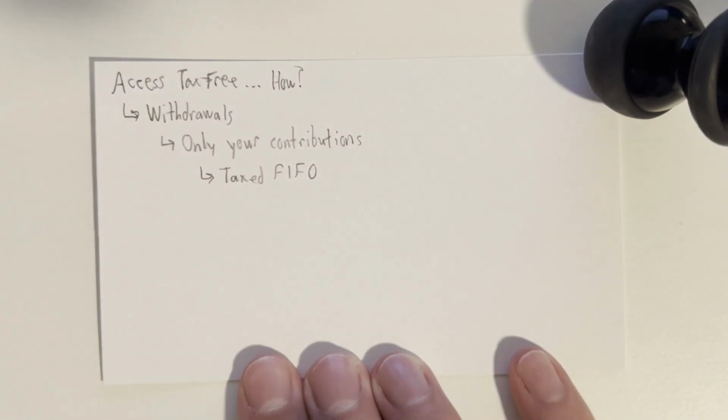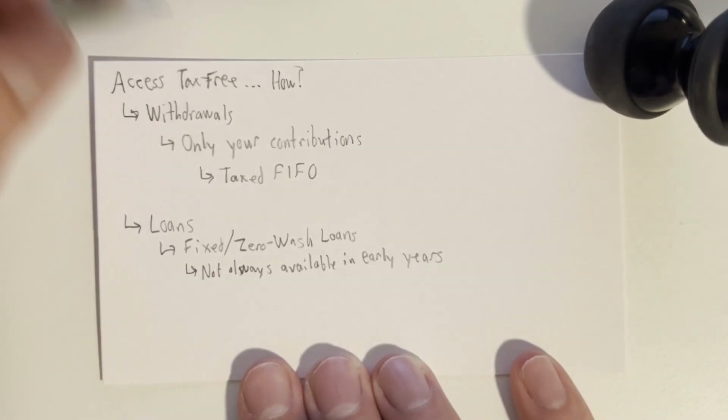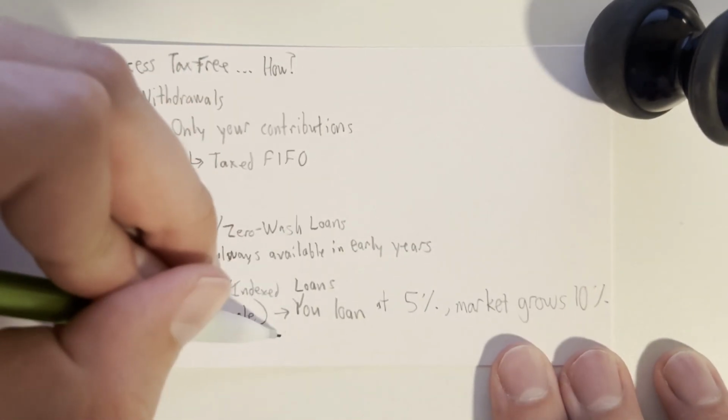Access tax-free, how does that work? First is withdrawals. You can only withdraw up to your contributions tax-free, taxed first in, first out. You may also take loans. There's 2 different types of loans. One are fixed or zero wash loans. They're not available in early years all the time though. The second is variable or index loans.